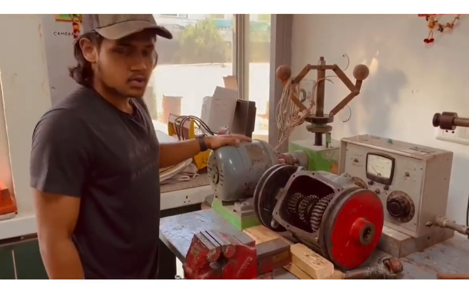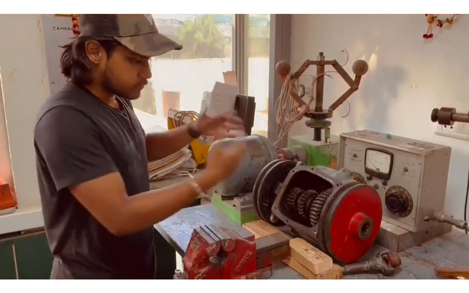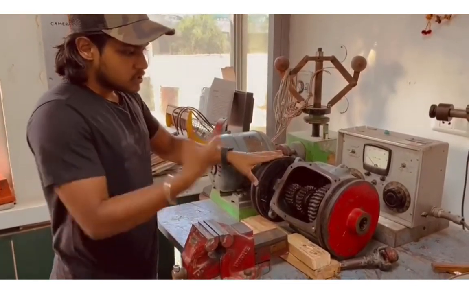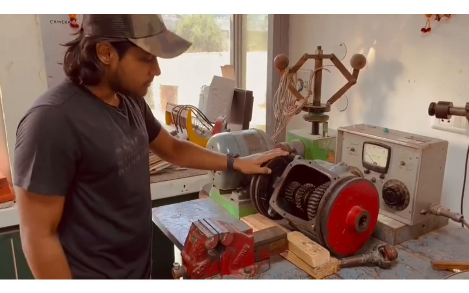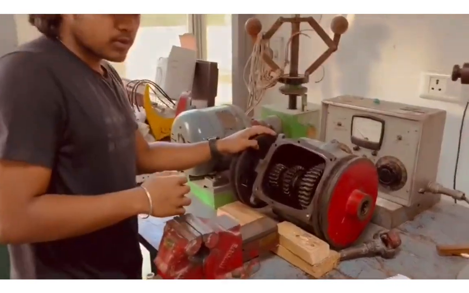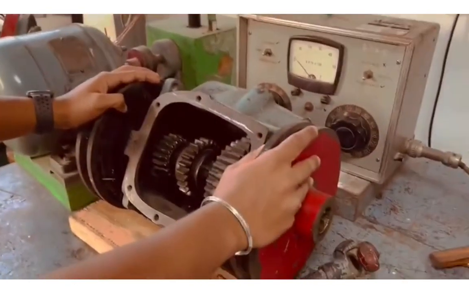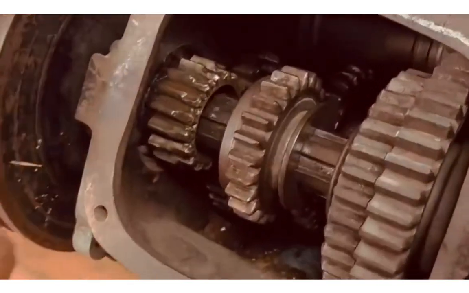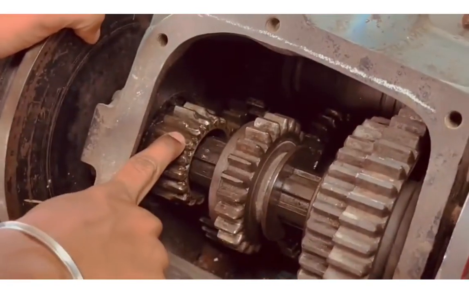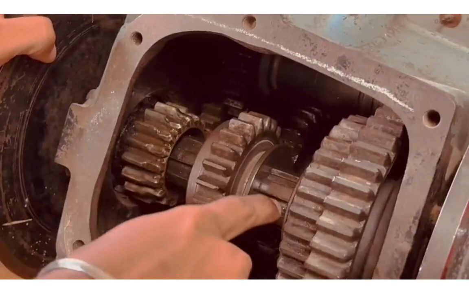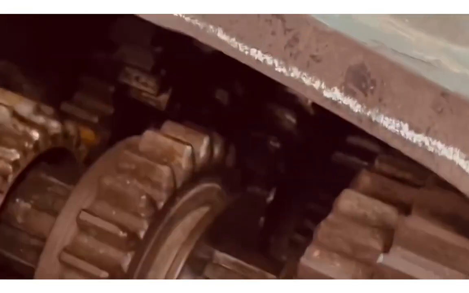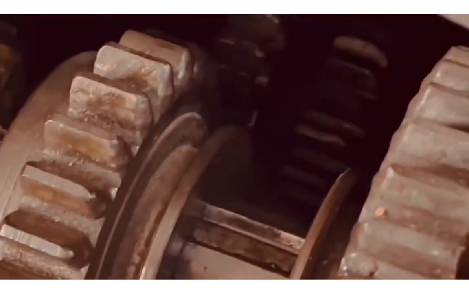So this is a starter motor, and we will not be using it for the demonstration today. We will only be giving the input through the flywheel. So this is the input flywheel here, and this is the output flywheel, and this is the input shaft, and this is the output shaft, whereas the inner thing at the bottom is the lay shaft. The input shaft is always connected with the lay shaft.